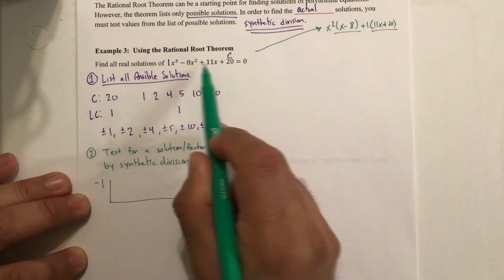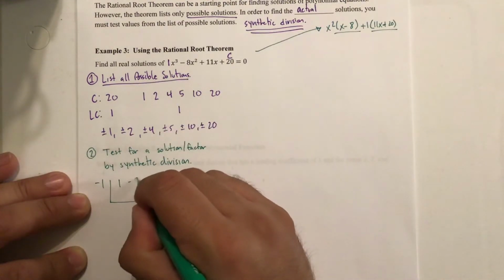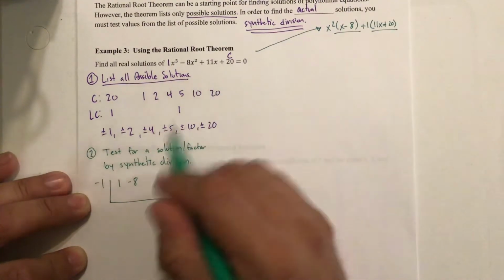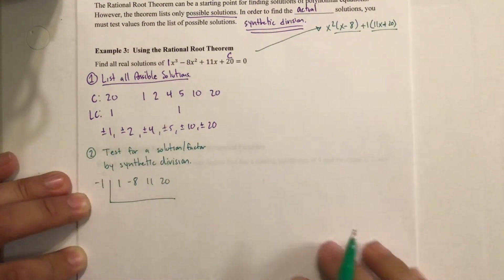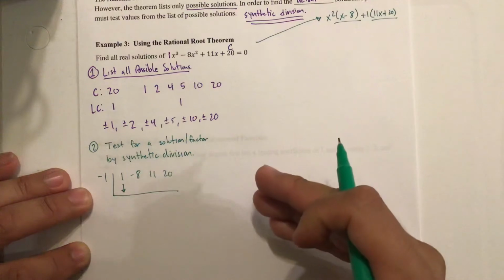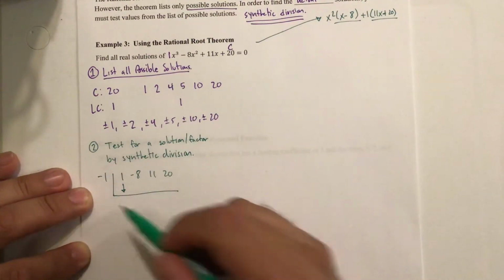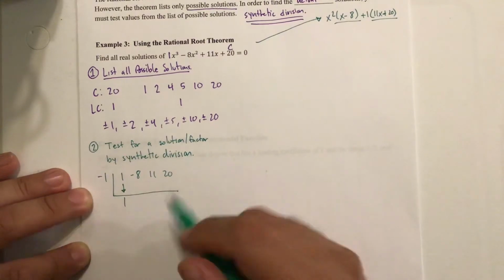So x cubed, x squared, x, and constant. So my coefficients are 1, -8, 11, and 20. Okay, and then we go through synthetic division. Now, if I was actually testing, when I did the first one, I know the remainder would not be 0. This one, the remainder should turn out to be 0, but we're going to verify that.